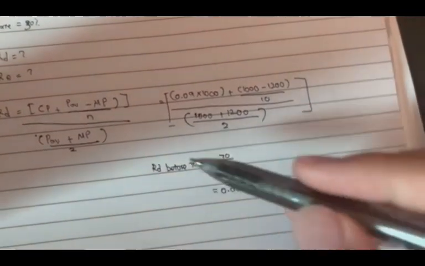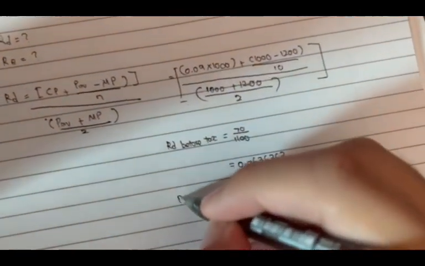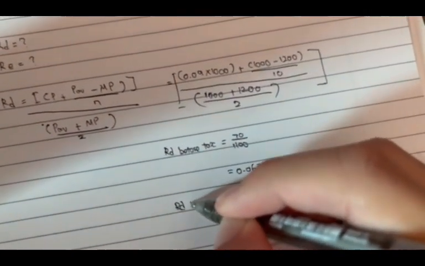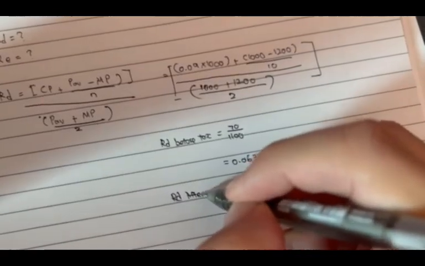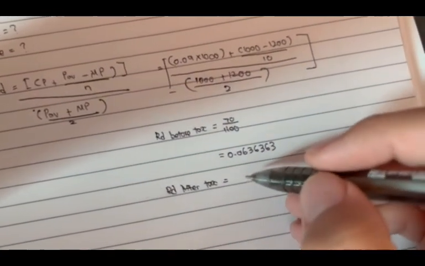So that's our RD before tax, but we also need our RD after tax.